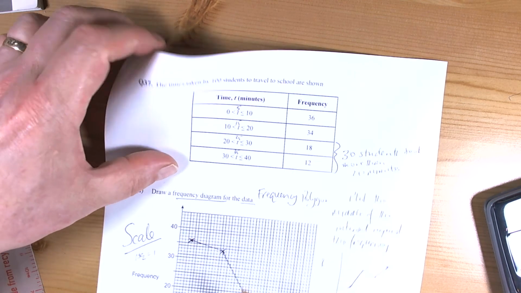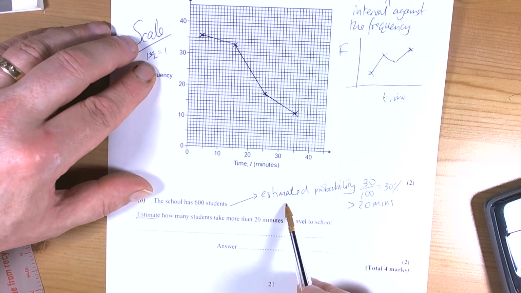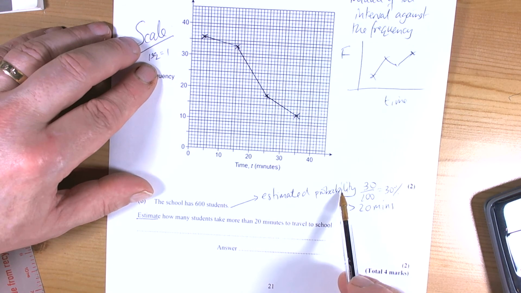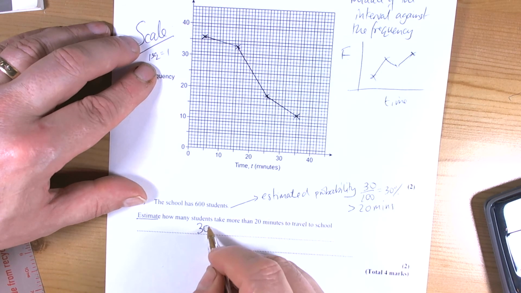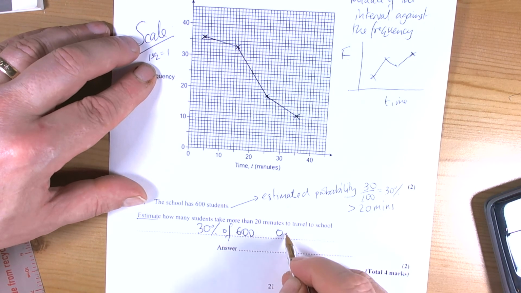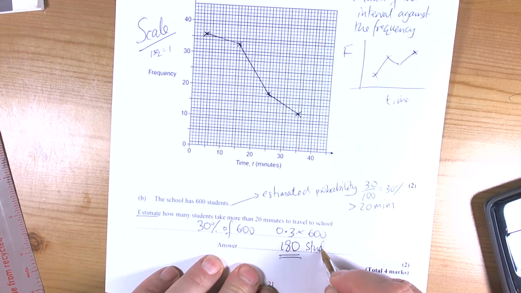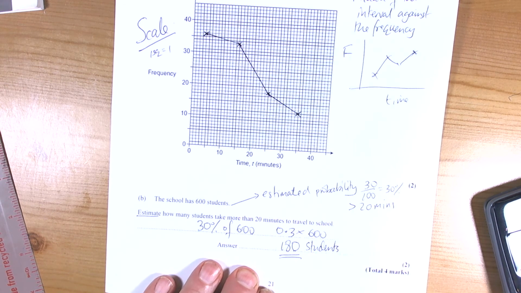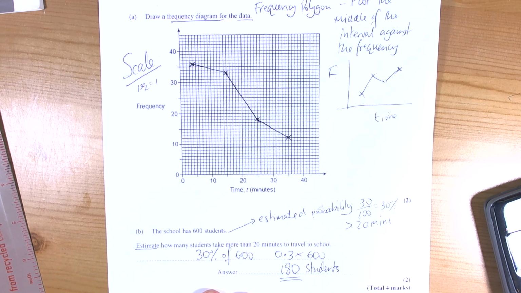Okay, so basically from the table then we found there was 30 students that took more than 20 minutes, and that was out of the 100 sampled. So our estimate for this, it says estimate, we're going to calculate an estimated probability of choosing somebody who takes more than 20 minutes, and that's 30 out of 100, so 30% of the students will take more than 20 minutes is our estimate. So basically this question is saying, what is 30% of 600? So that's 0.3 times 600, which on your calculators you'll get 180. So that will be our estimate, that 180 students roughly take more than 20 minutes based on the sample. Okay, so that's a question involving frequency polygons and estimating from given data from a sample.